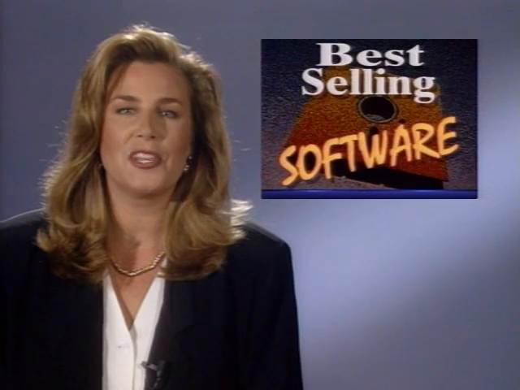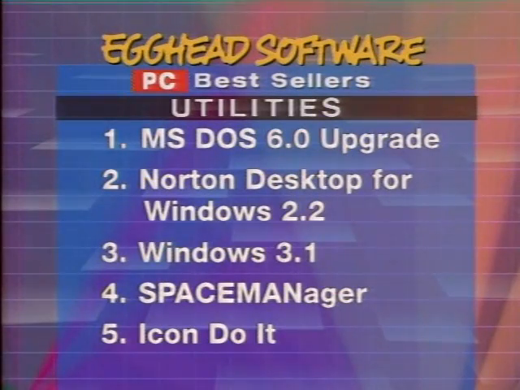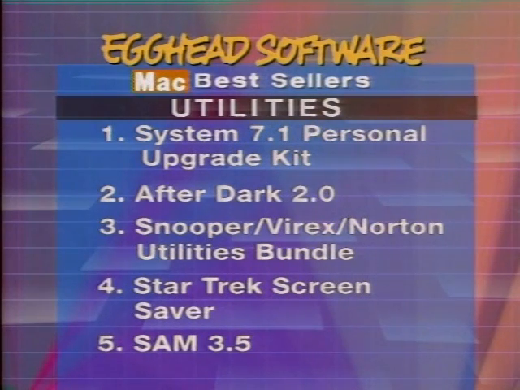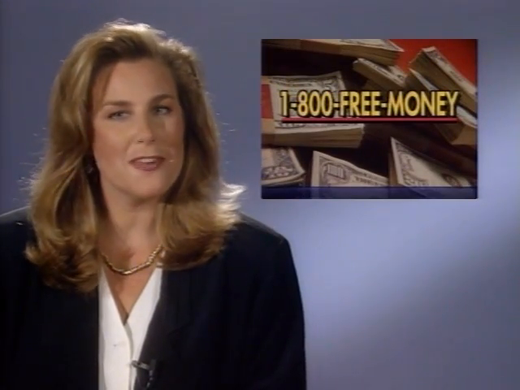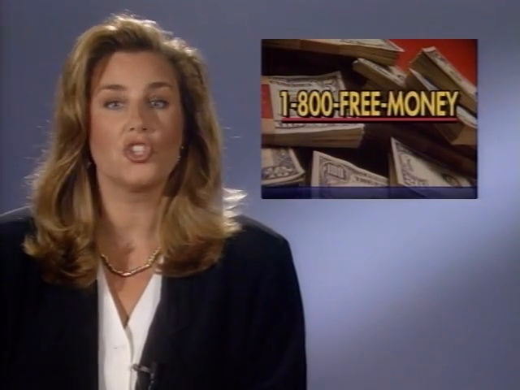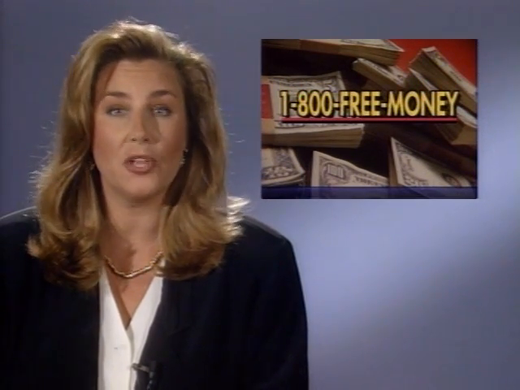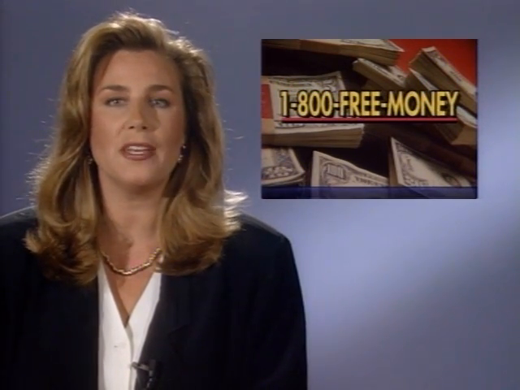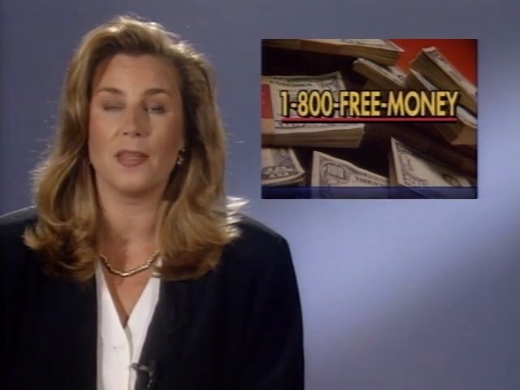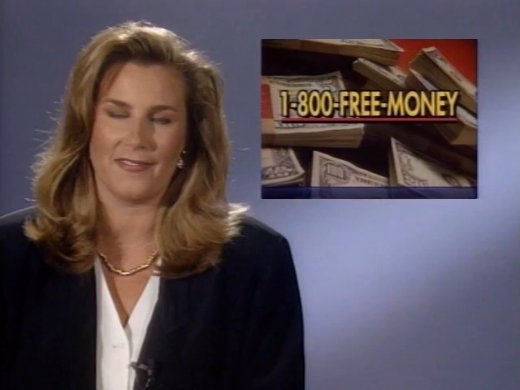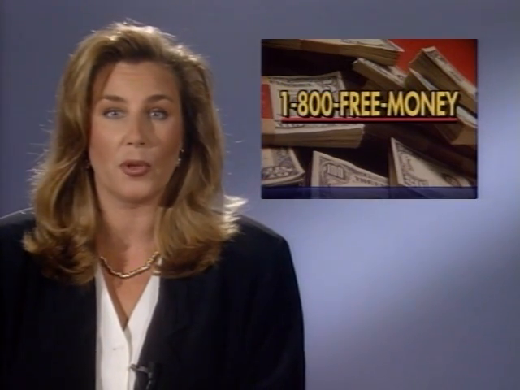The best-selling utility programs this week include Microsoft DOS 6.0 and Windows 3.1 on the PC. Apple's System 7.1 Personal Upgrade Kit is number one on the Mac side. How can you get something for nothing? Computer Associates is shipping free copies of its personal finance software to the first 1 million people who call 800-FREE-MONEY. Kiplinger's CA Simply Money won't make you money, but it will help you keep track of what you have. It's available for Windows 3.1 users.